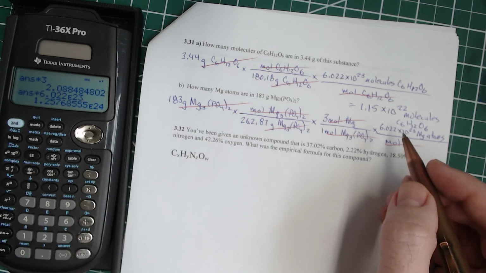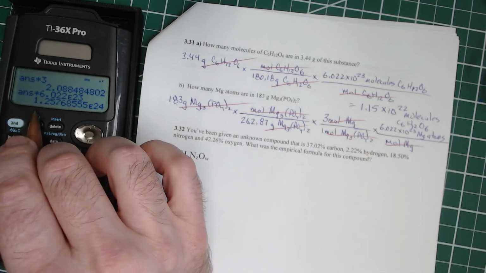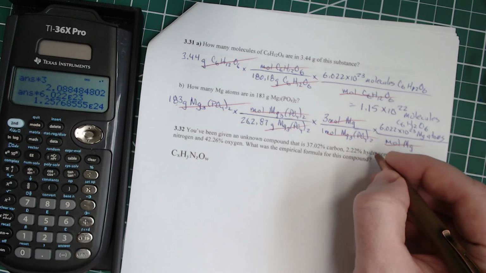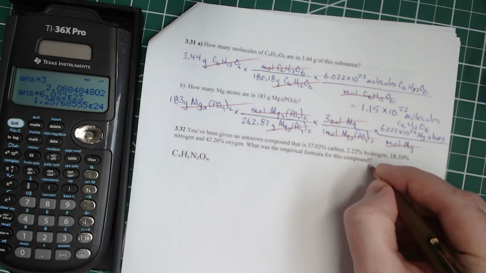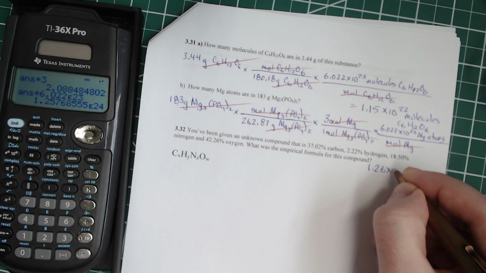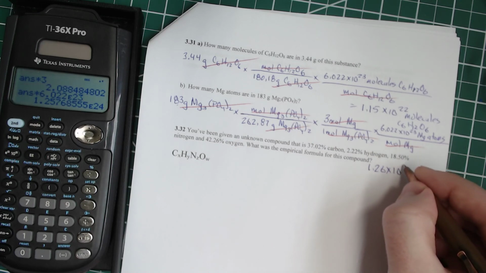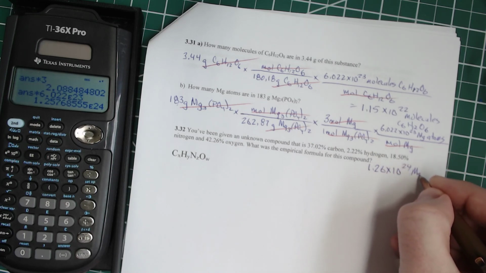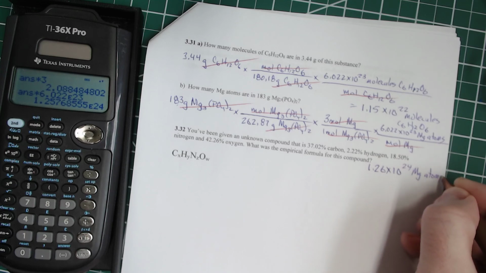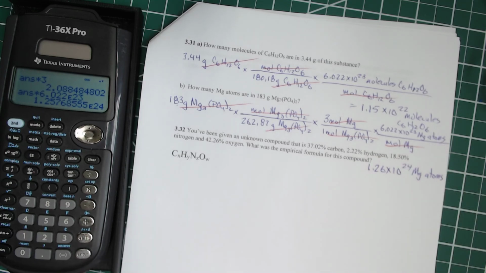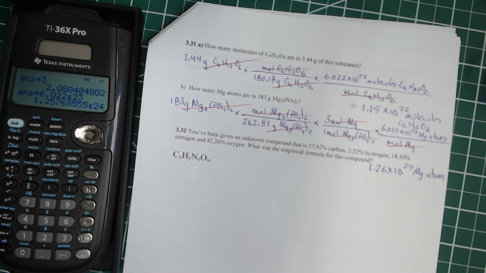And the number we get there, we've got 3 sig figs, so we're going to call that 1.26. So I'm going to write it right here, 1.26 times 10 to the 24 magnesium atoms. All right, so now we have done that particular calculation.